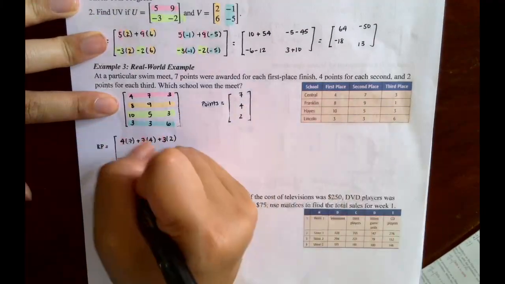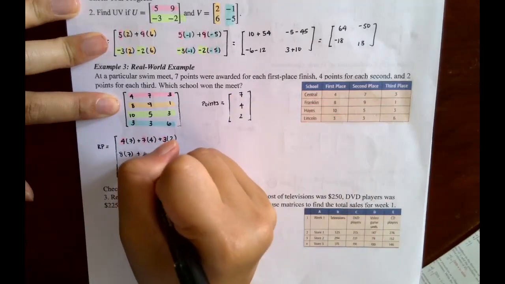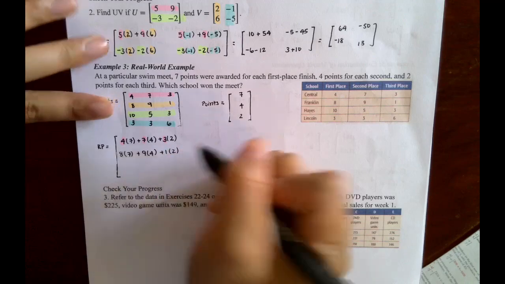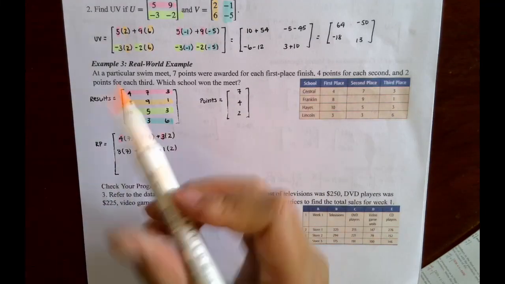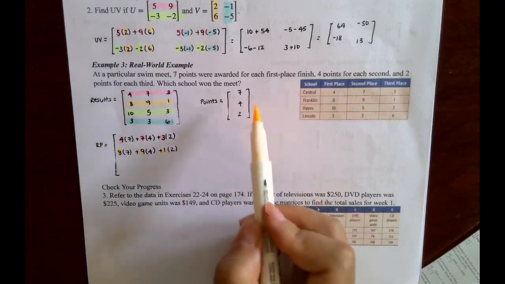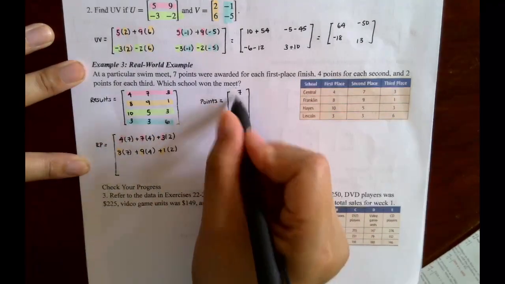Okay. Now let's keep multiplying. So the next school would be 8 times 7, 9 times 4, and 1 times 2. So this is the second row in that column. Next, we'll do third row in this column.